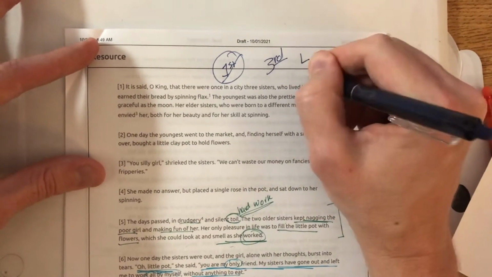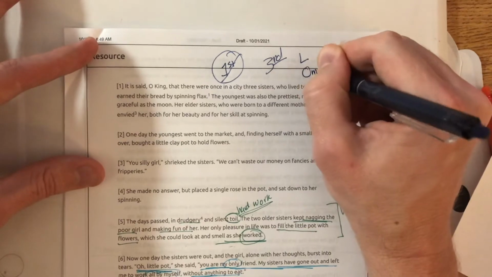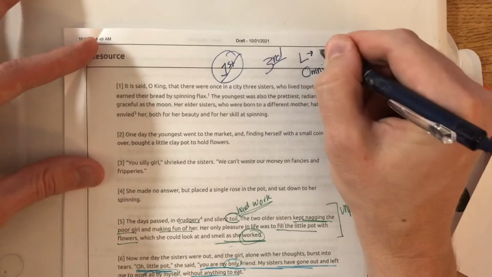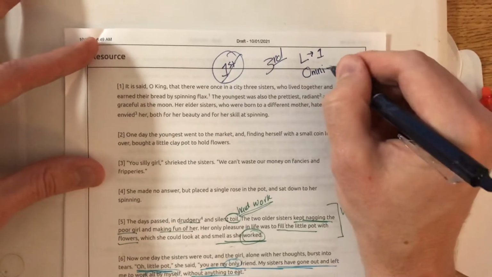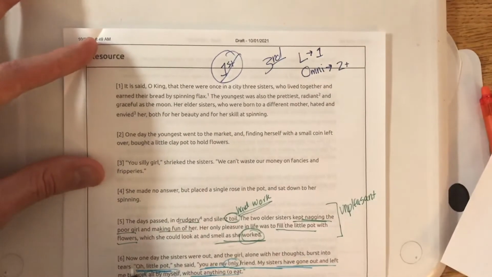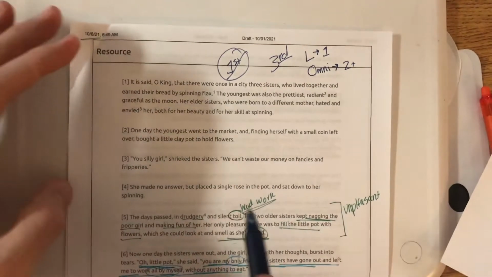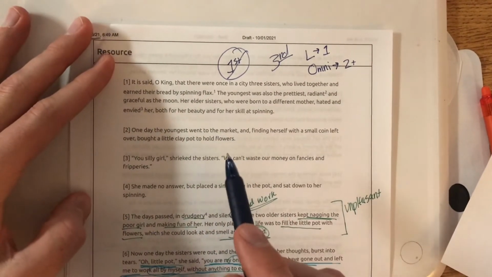Now, I need to know if it's limited or omniscient. That's what I need to know. Limited or omniscient. And remember, limited is one character's thoughts and feelings. Omniscient is 2 or more characters' thoughts and feelings. And in paragraph 1, y'all, I already see the narrator has access to at least one.